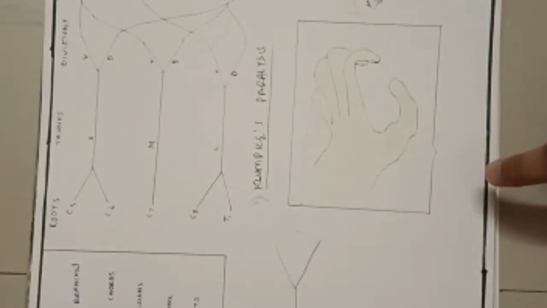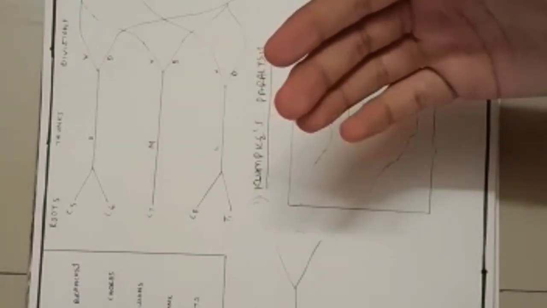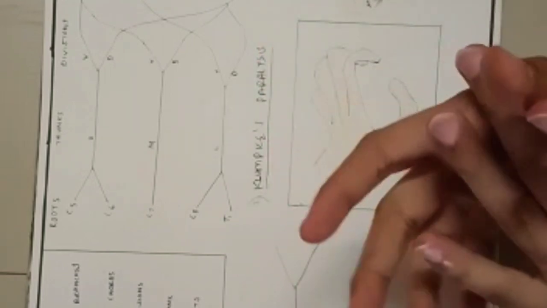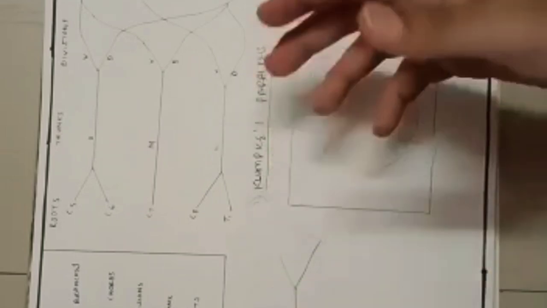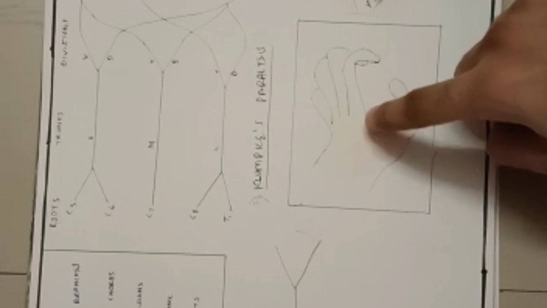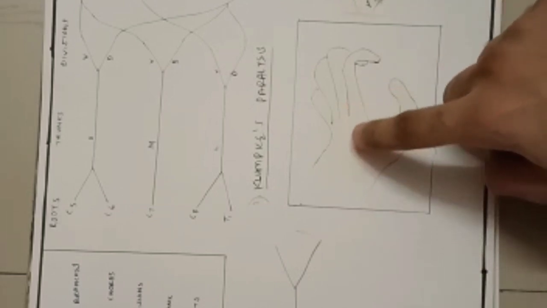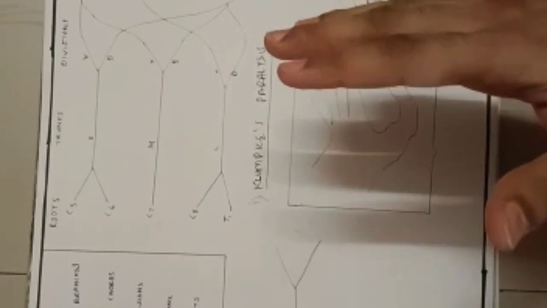So the features associated with Klumpke's paralysis are, first of all, the ulnar flexors of the wrist and the fingers would be hampered, and then the intrinsic muscles of the hand, because the nerve roots C8 and T1 are involved. Now, the actions affected by this paralysis are, firstly, the person won't be able to clench his hand.